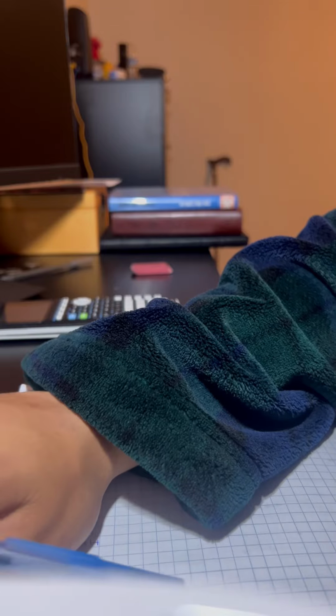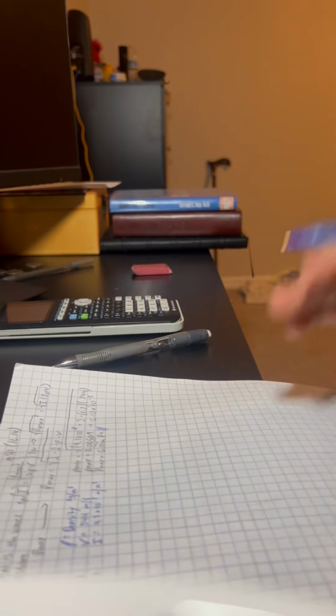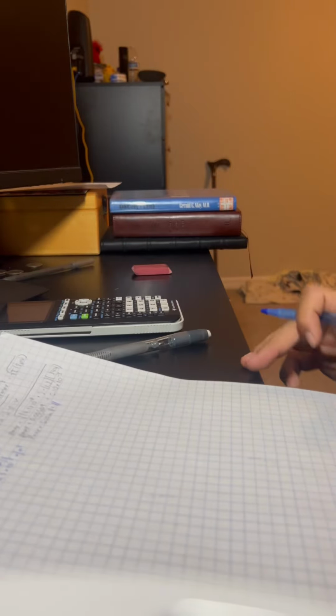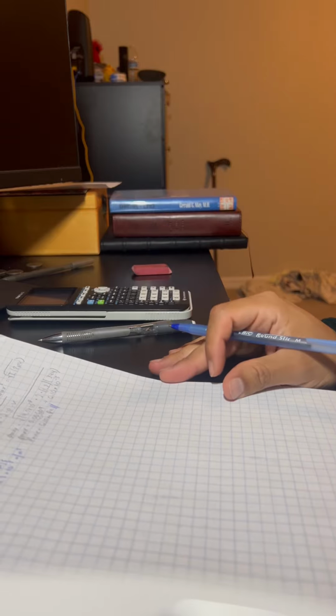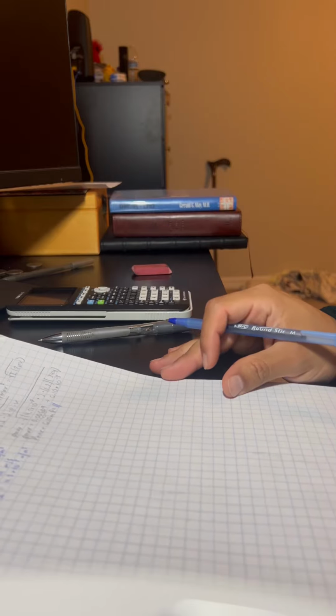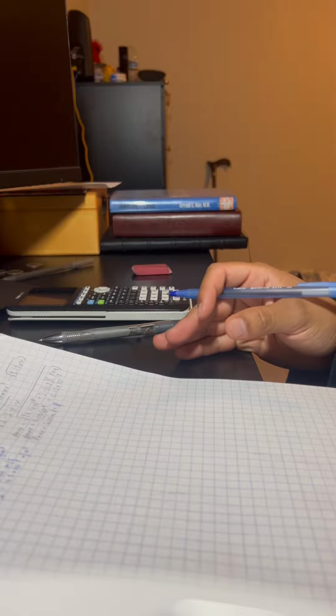So for part B, it's asking us if the intensity remains the same but the frequency is doubled to 512 hertz. How does this affect the pressure amplitude? So this is a chain question from part A.